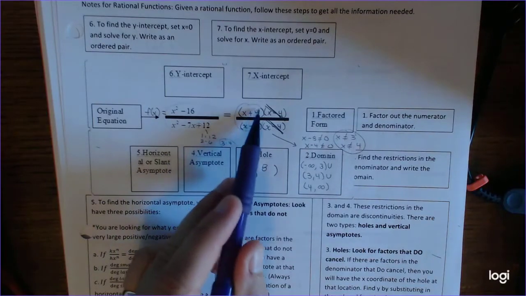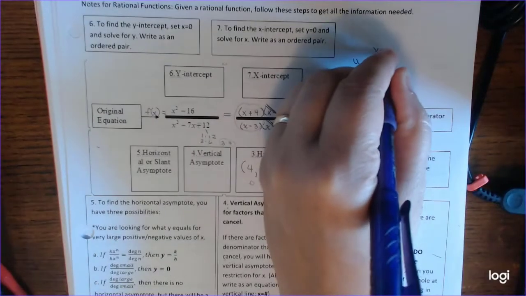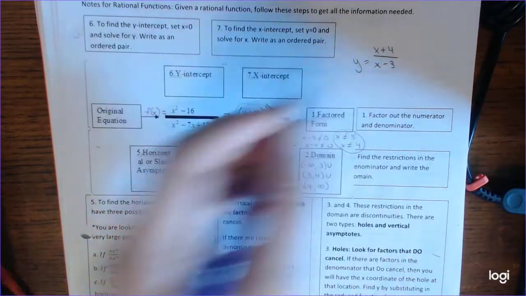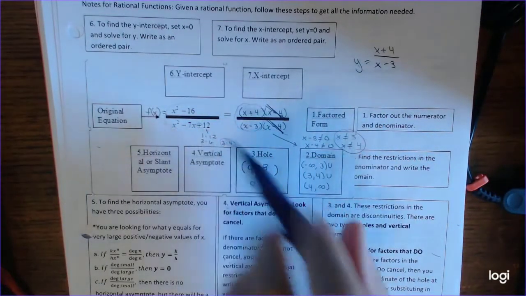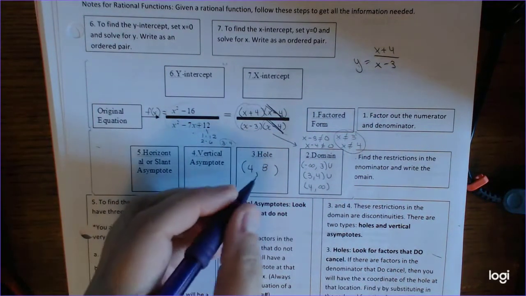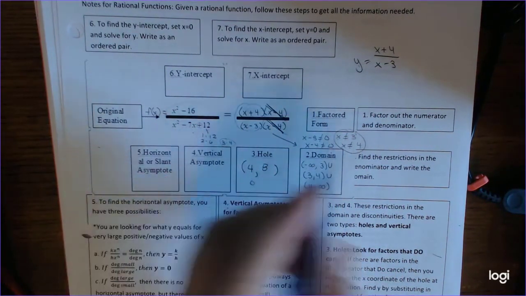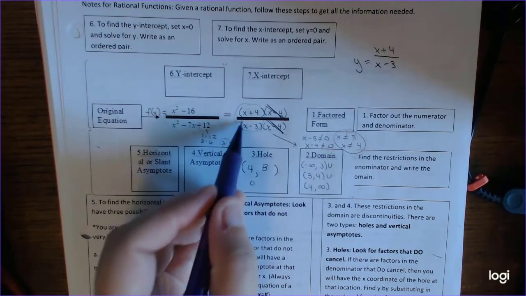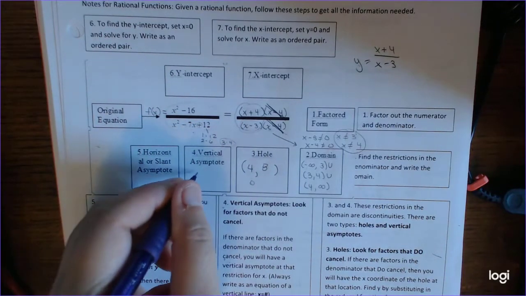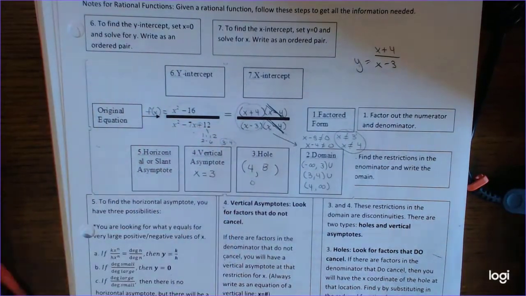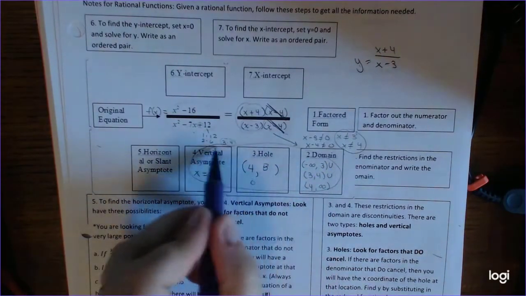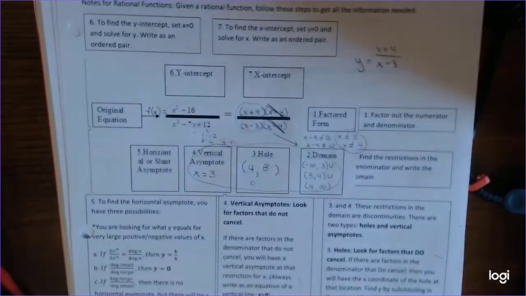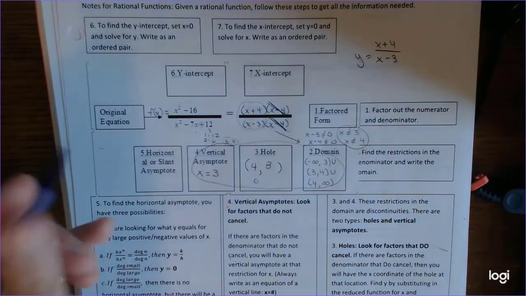This graph and this graph look exactly alike, except this one does not have a hole and this one does. Okay. All right, so vertical asymptote, we've taken care of the restriction at 4. This x minus 3 factor did not cancel, so that means there is a vertical asymptote at x equals 3. So all three of these come from looking at the denominator. Remember, you have to find the domain first before you do any canceling.